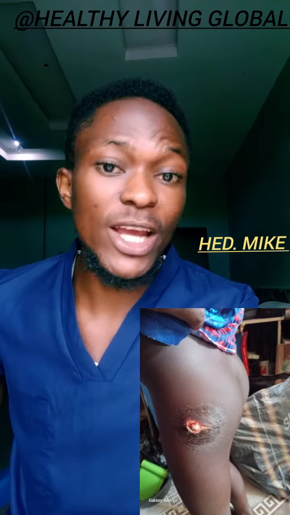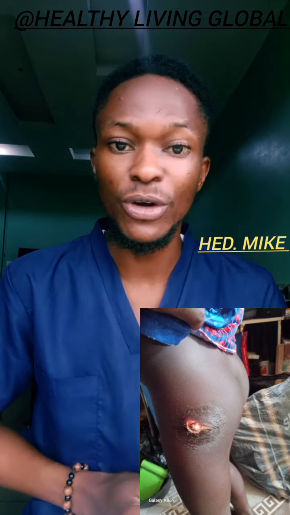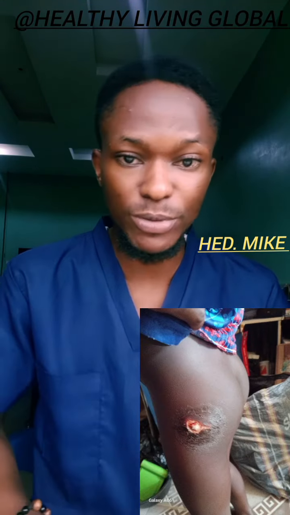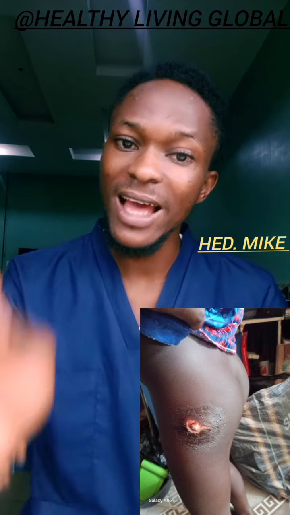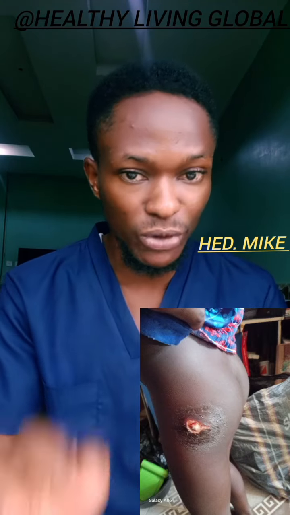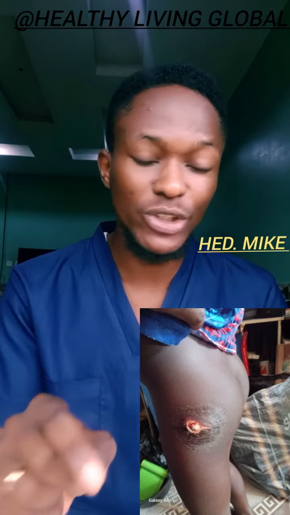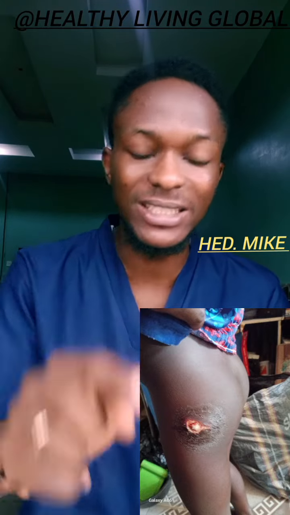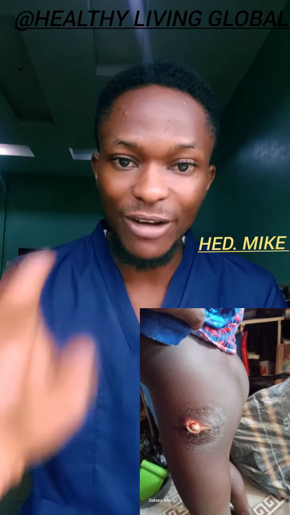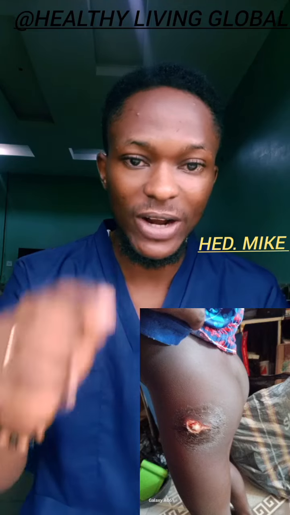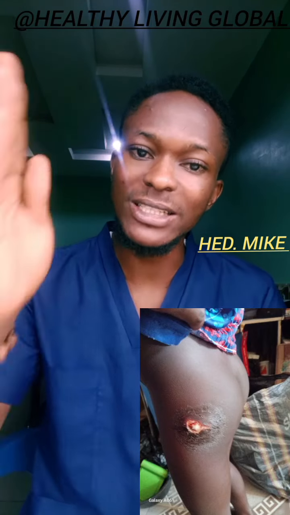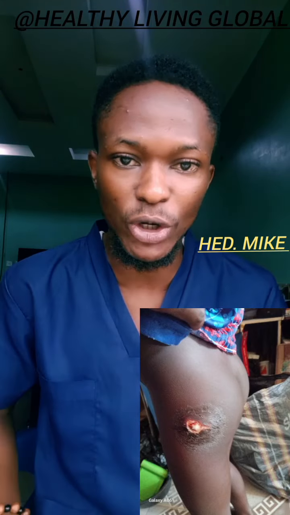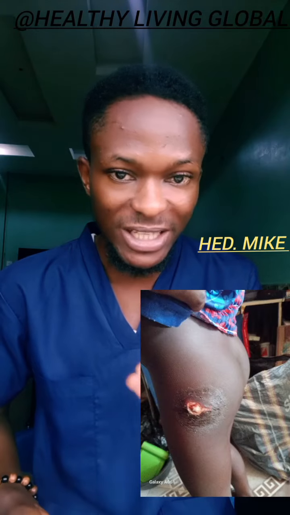Please note, this is for educational purpose. This procedure may vary in different hospitals, but to avoid abscess, follow this procedure. After following this procedure, you can be 100% sure, or 99.9% sure, that you are going to avoid injection abscess. Alright, let us go. What we are talking about is how to give IM injection to avoid something like this.